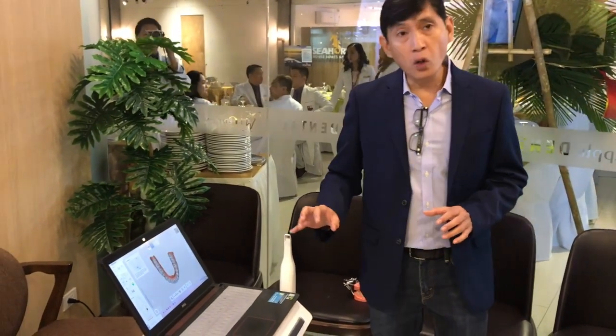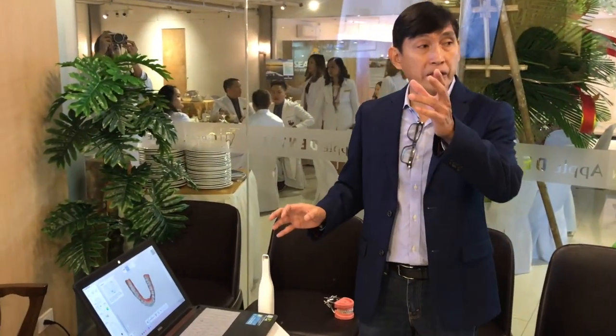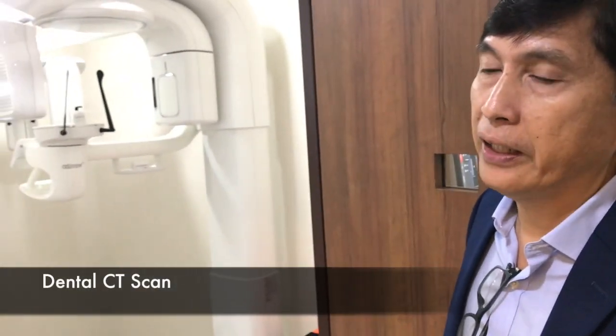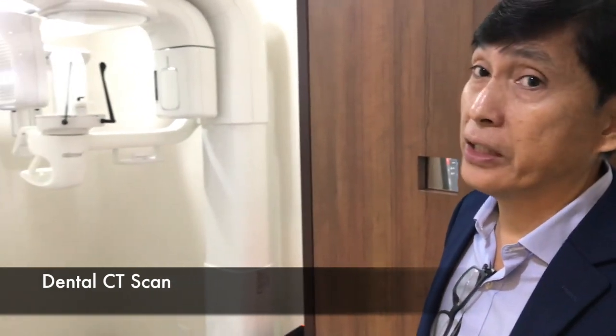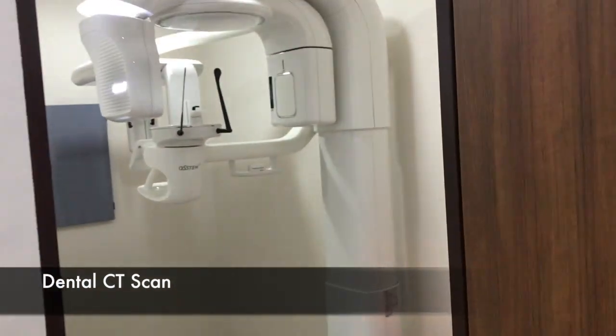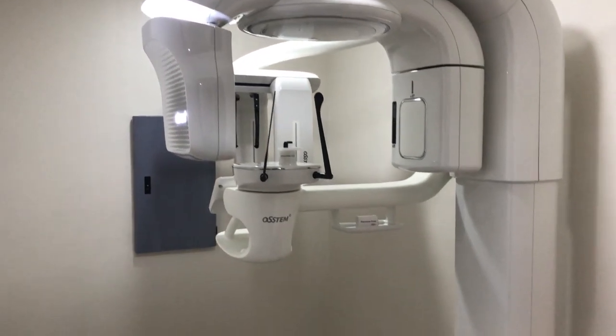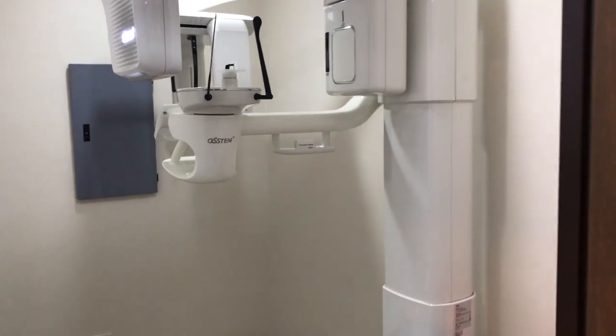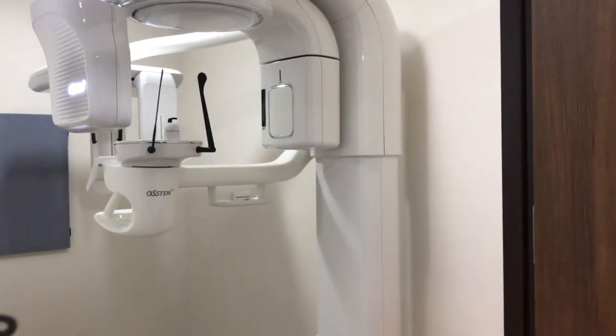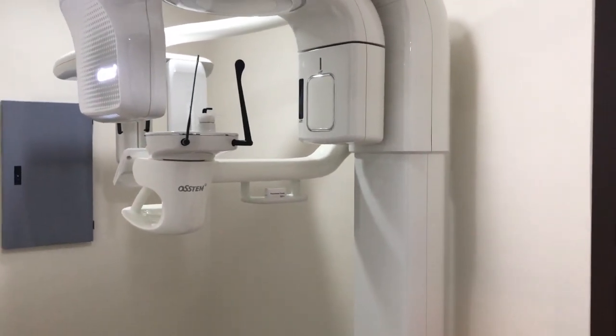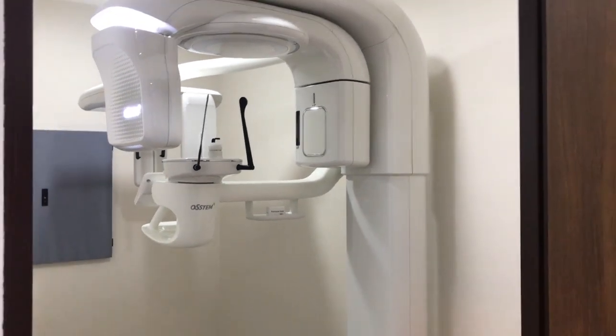Also, this one combined with our CT scan, we can do what we call implant planning, for placing dental implants. I'll show you what's called a CBCT. This is basically the dental CT scan. So instead of the usual 2D X-ray picture, we have a 3D image. We use this to diagnose, like if you have lesions in the mouth or fractures.